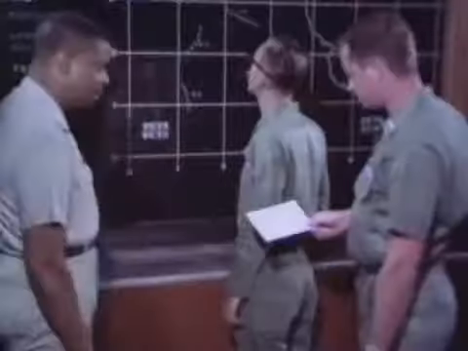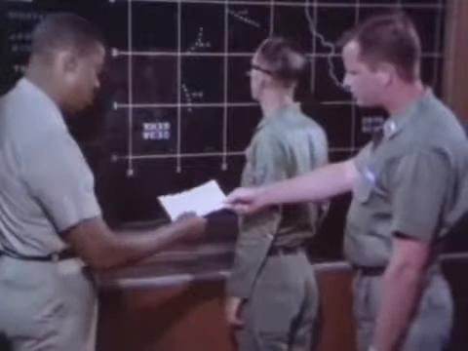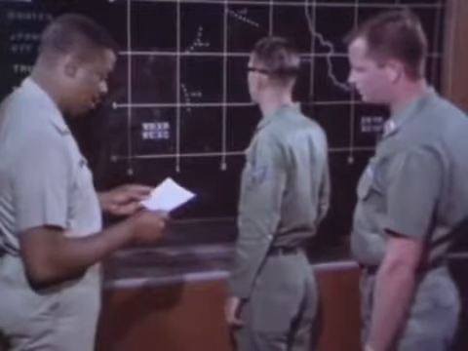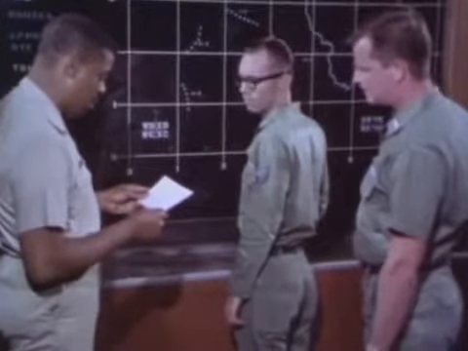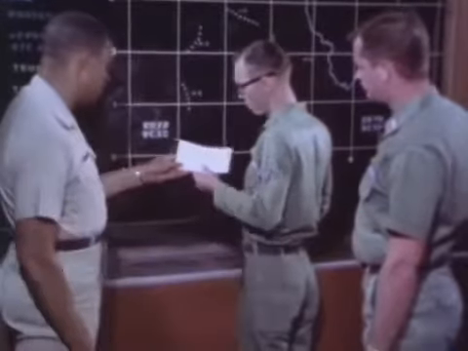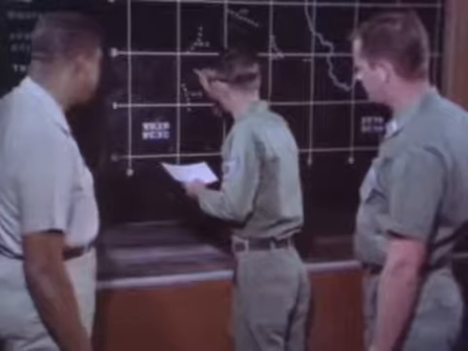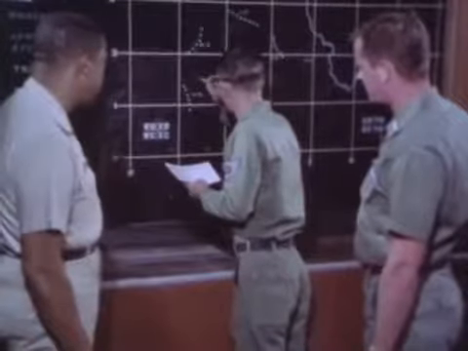Target information is passed to operations. After consideration of weather, other air activities in the area of interest, availability of forward air controllers and strike aircraft, strike requests are forwarded to the Airborne Command and Control Center.